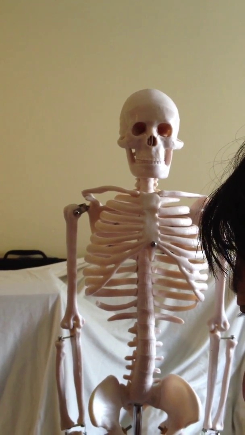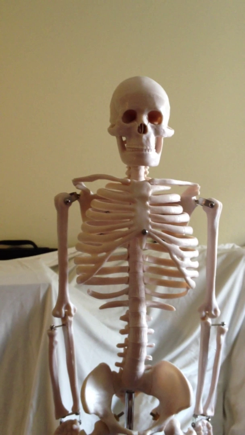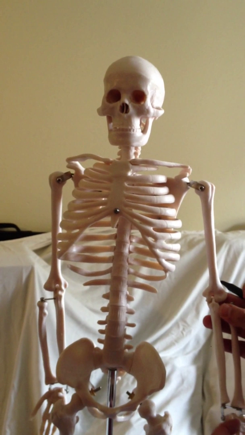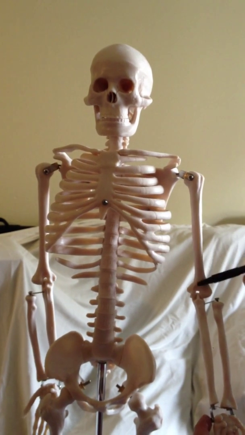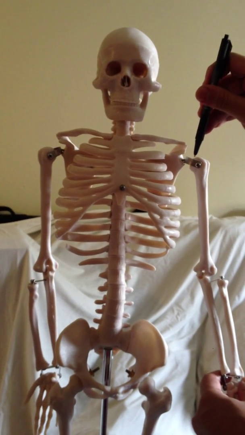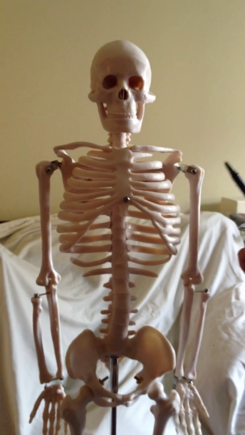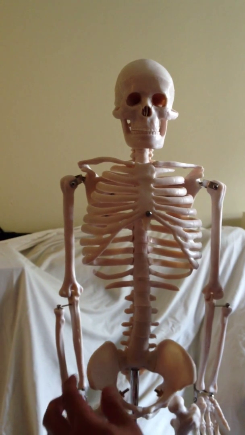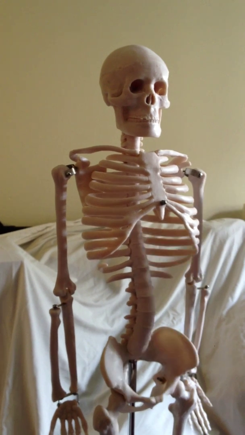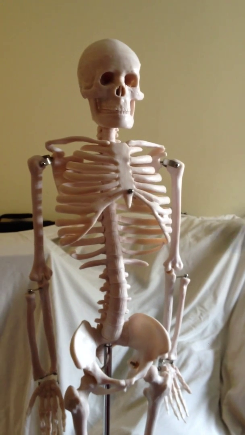And then let's move on to the arm. This is the arm, and this is basically the humerus, and this is the head of the humerus, this here. Then the greater tubercle, this, greater tubercle. Then the lesser tubercle. Lesser tubercle is this part here.